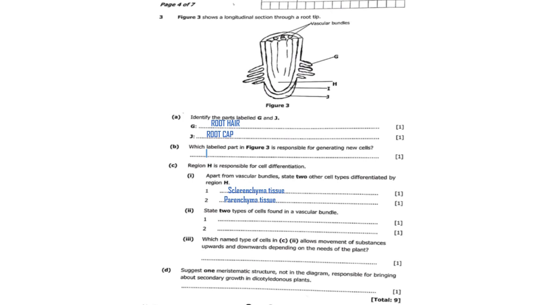So those were answers for C1. C2. State 2 types of cells found in vascular bundle. So the cells found in the vascular bundle are xylem and phloem.